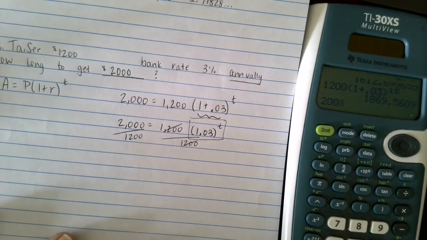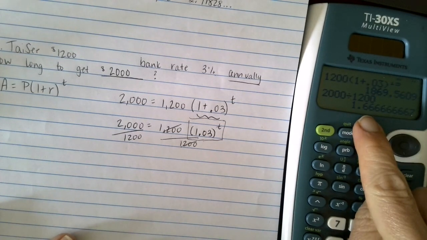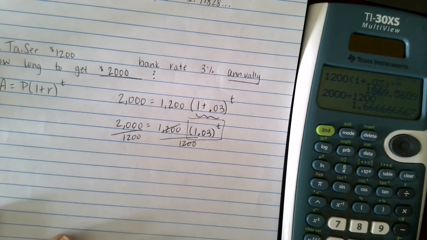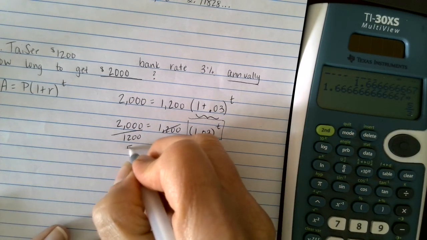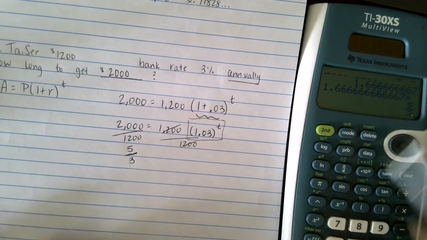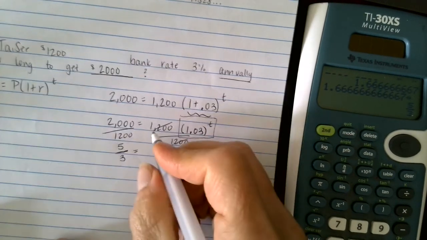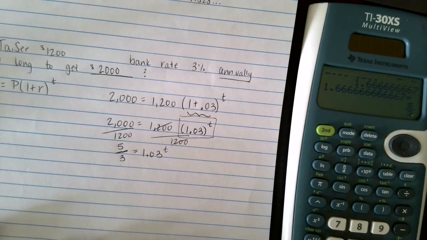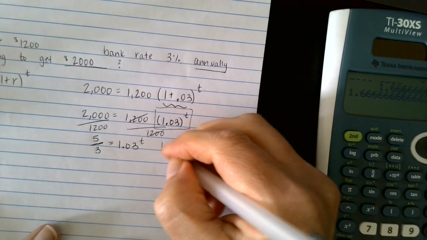So 2,000 divided by 1,200. I either want to use all of these decimals, and it's a repeating decimal, or use a fraction, so 5/3. I don't want to round until the very end because it will affect my answer. So I'm going to leave it as a fraction, 5/3. And this equals 1.03 to the t power. So this is an exponential. I'm going to turn it into a logarithm.